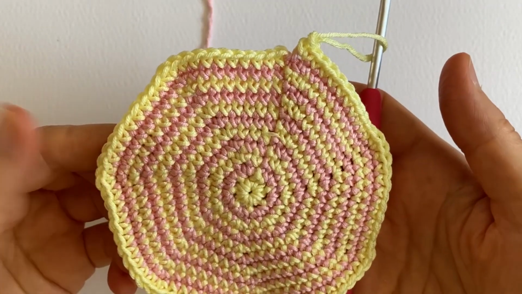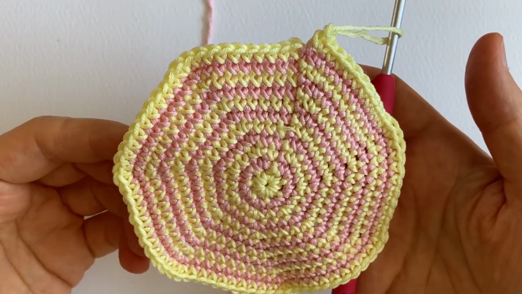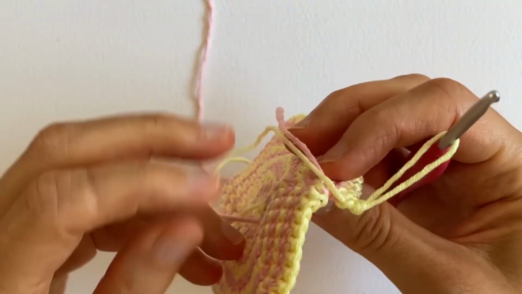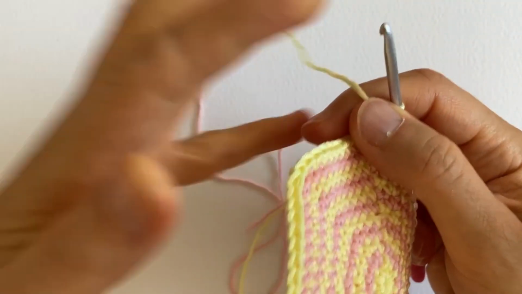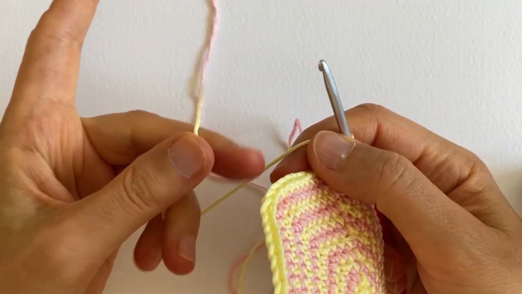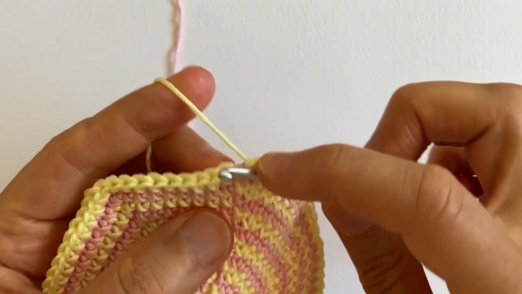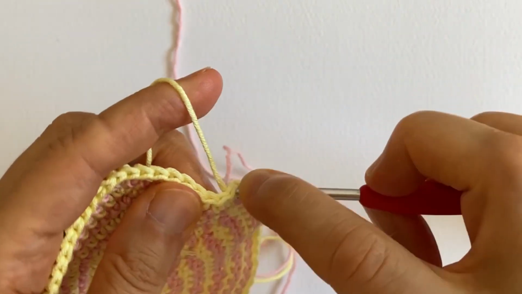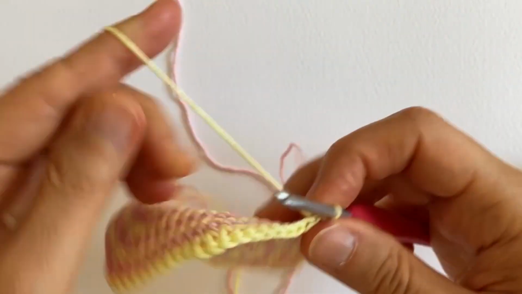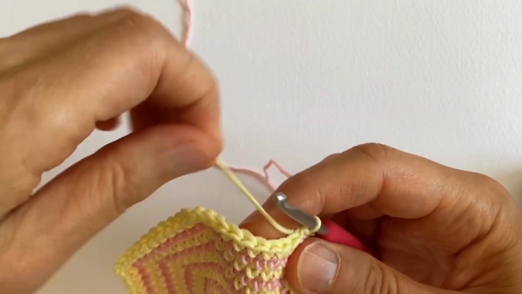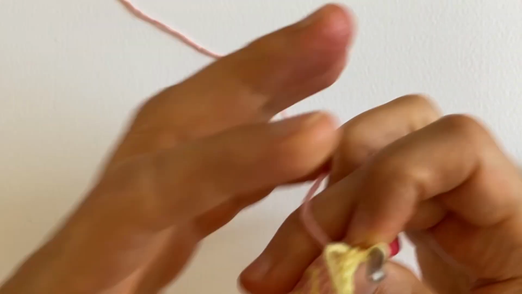So I'm at the end of round 11, which is the second to last round for me here. I will have 12 in total, and I'm on my last stitch, and I have already cut the yarn because I sometimes forget to cut it because I'm so used to just changing the colors, and in this case I really want to crochet over the tail a little bit.